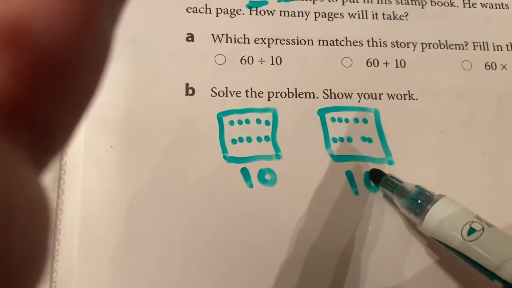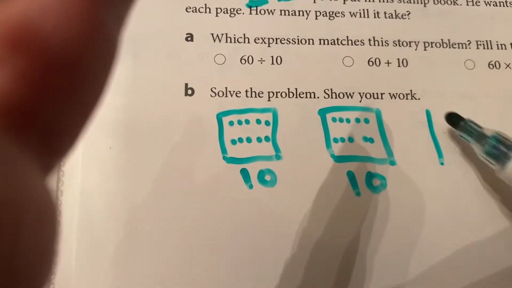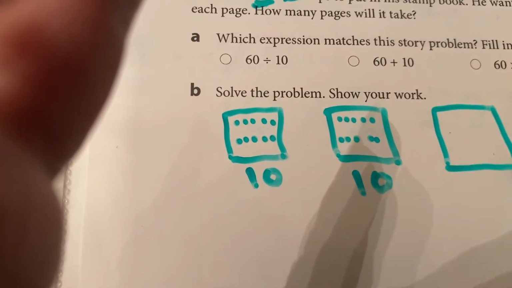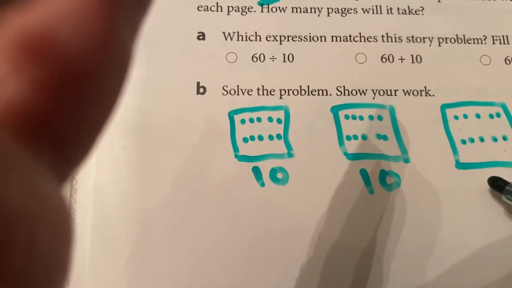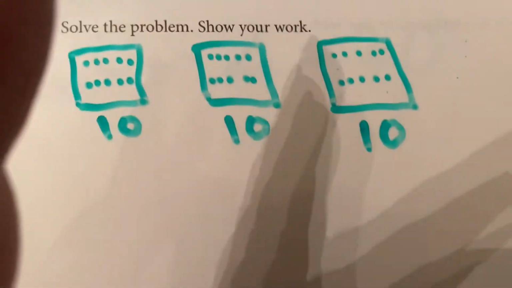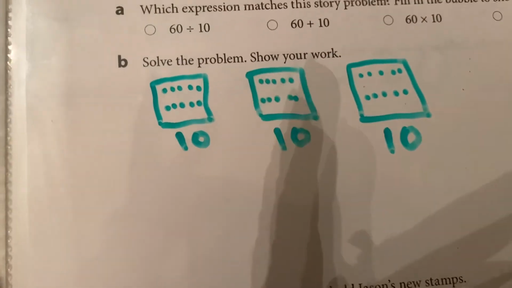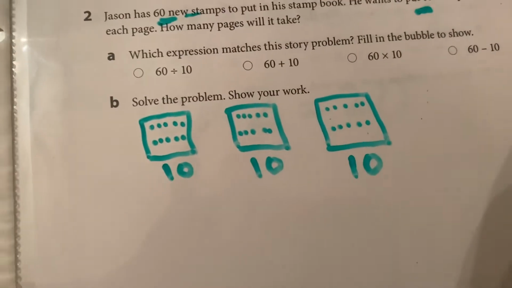This is 10, 20. If I add them up, 1, 2, 3, 4, 5, 1, 2, 3, 4, 5, 10. So far I have 30.